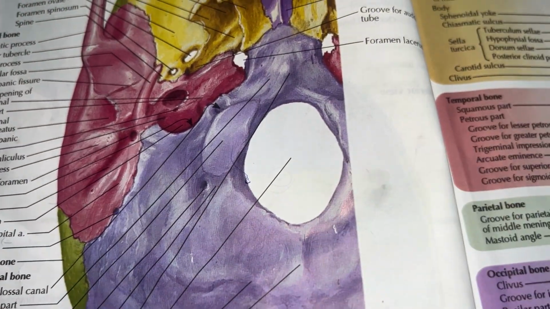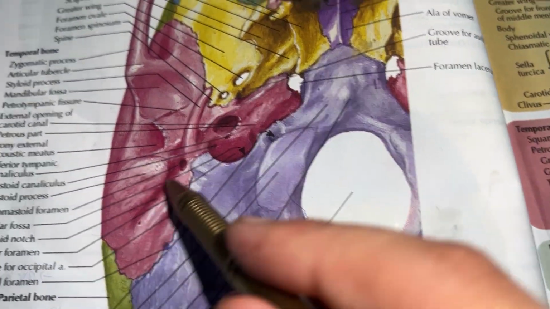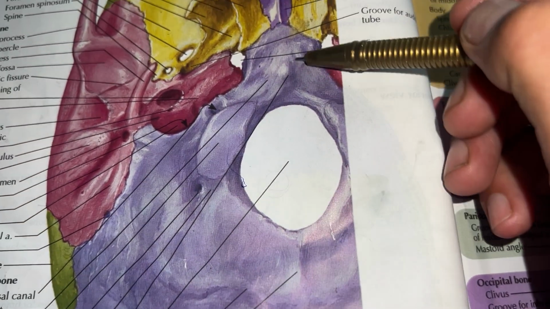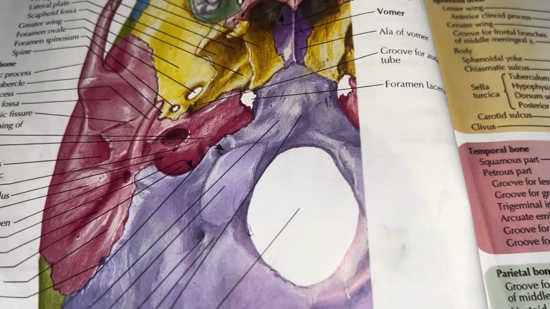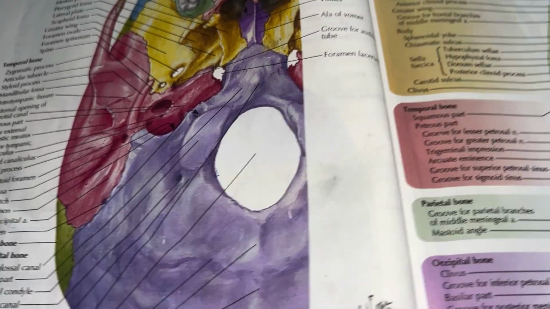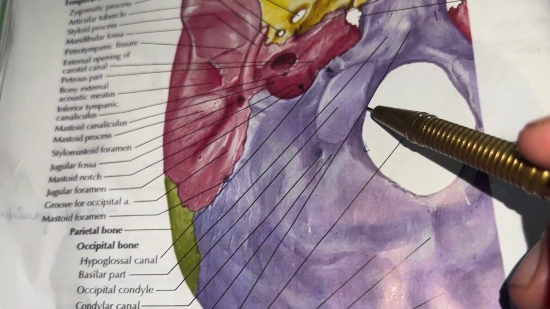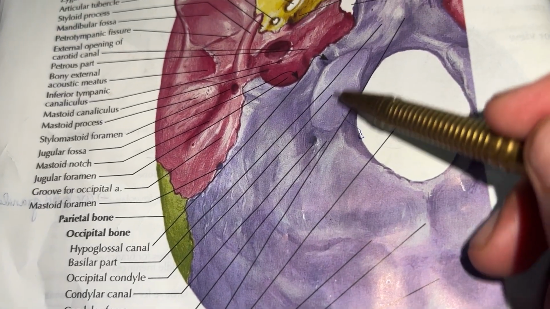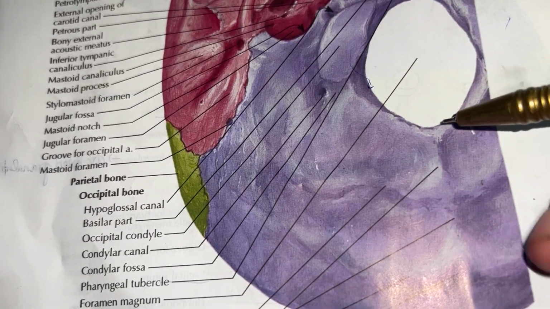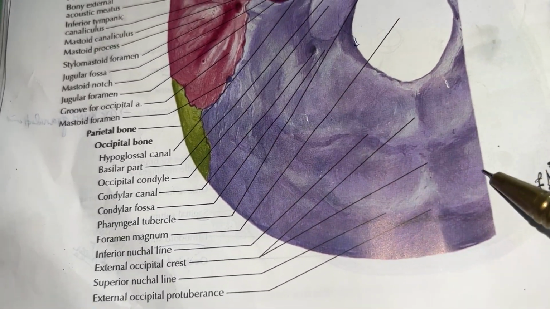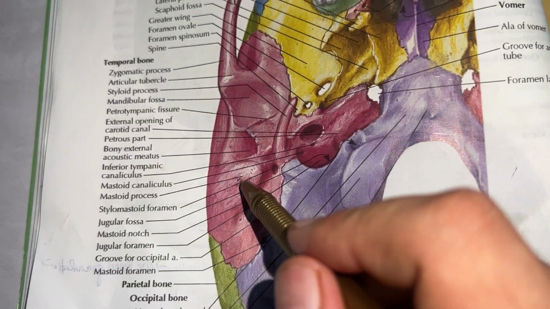This is the posterior part of the basilar part, and it is mainly made by the occipital bone and the mastoid process. Okay, so the occipital bone has three parts. This is the basilar part of the occipital bone. This is the condylar part of the occipital bone. This is the occipital condyle, one on each side, and this is the squamous part of the occipital bone. And this you can see is the mastoid process.